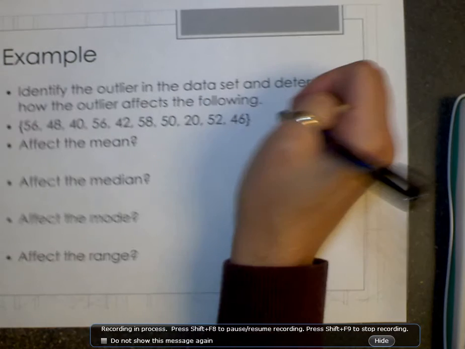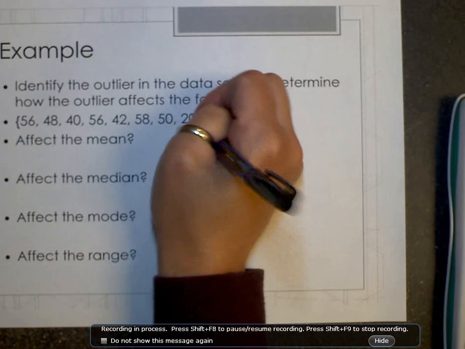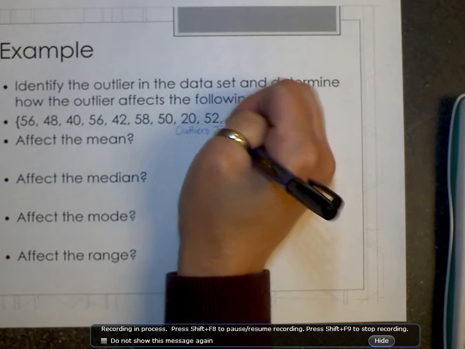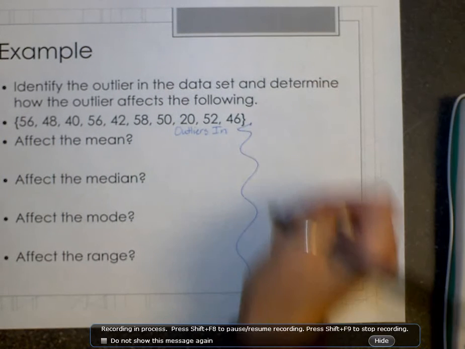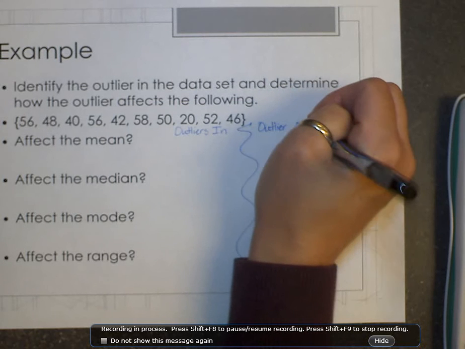Are you having fun yet? I know I am. And I was being a little sarcastic because I told you at the beginning of this slideshow that it is tedious. Outlier, out. All right, here we go.